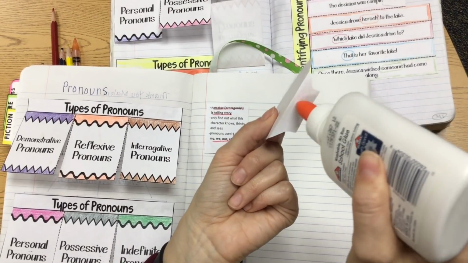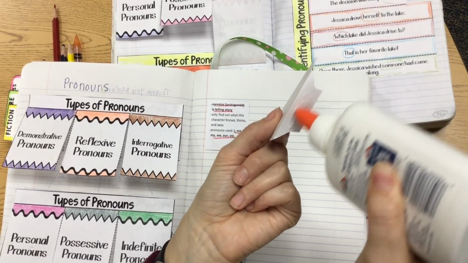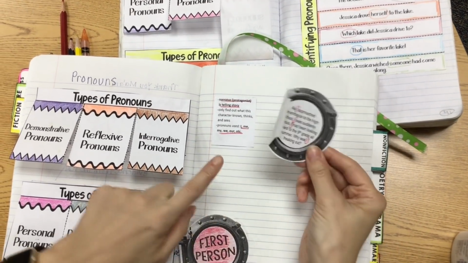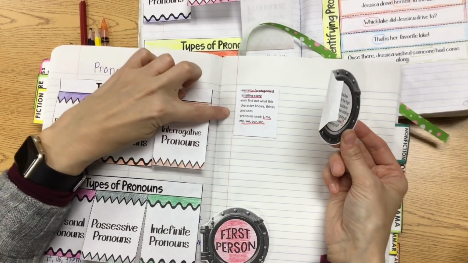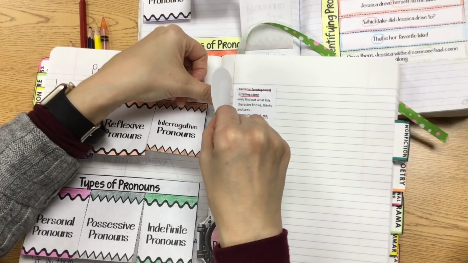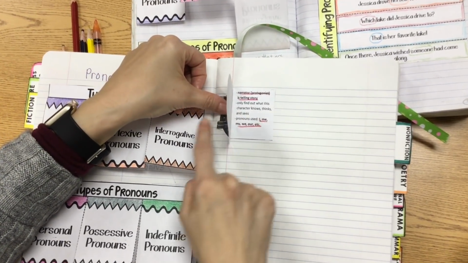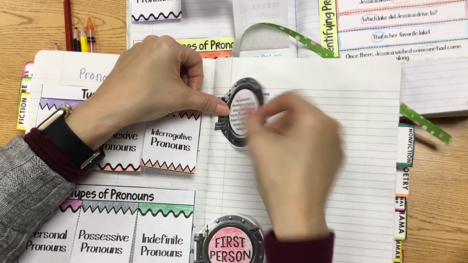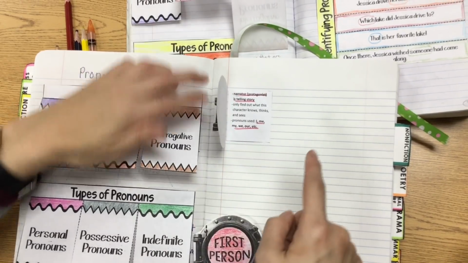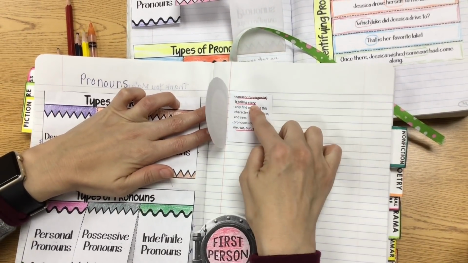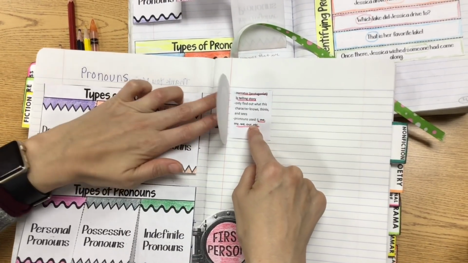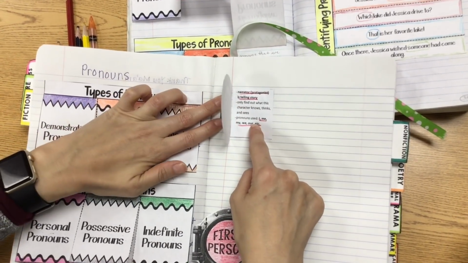So I'm going to put a little bit of glue on that tab, and I want to make sure that I don't glue the tab over my definition. I want to go over here to the left. So I'm going to make sure I line up this dotted line with the edge of my definition, because some of you tend to glue over and cover this important information, which we don't want to do.